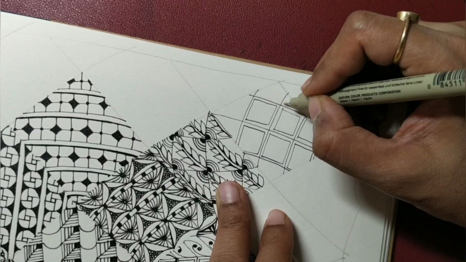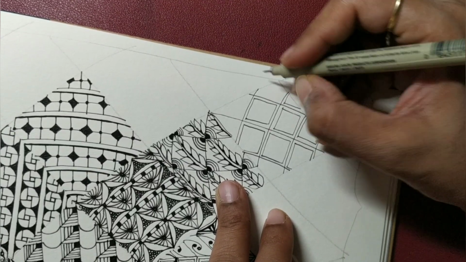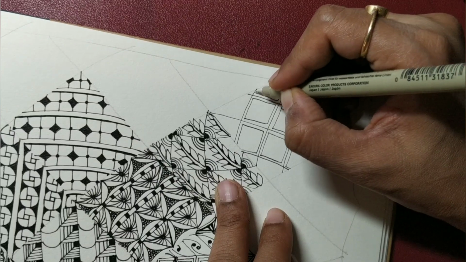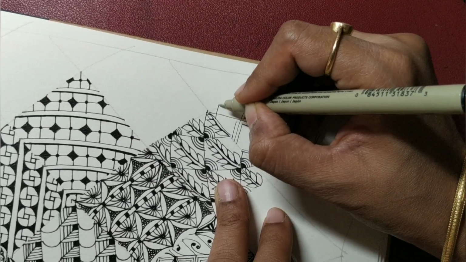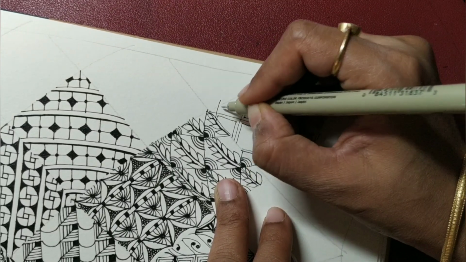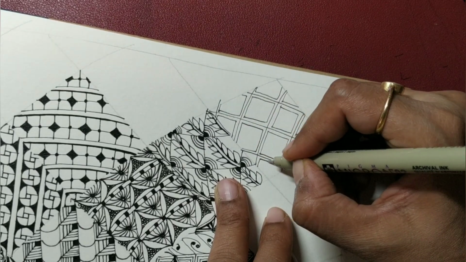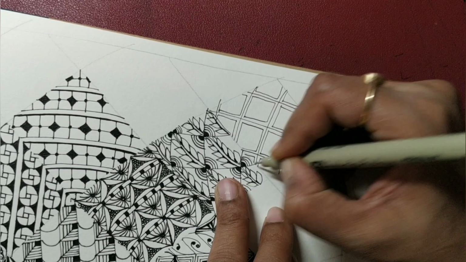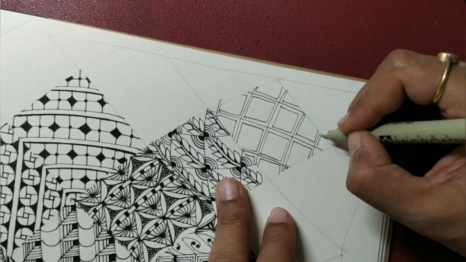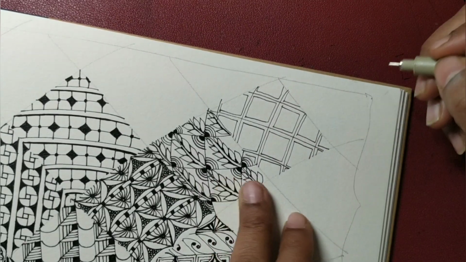So take your time and first create this reticula, this grid for your fragment. Right?